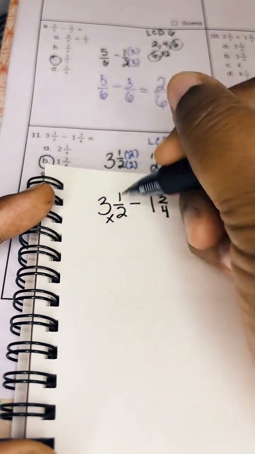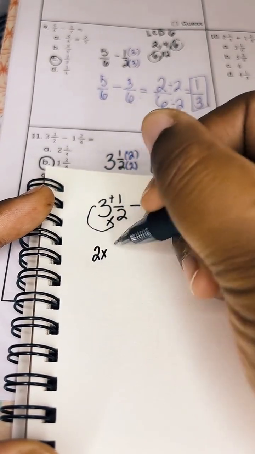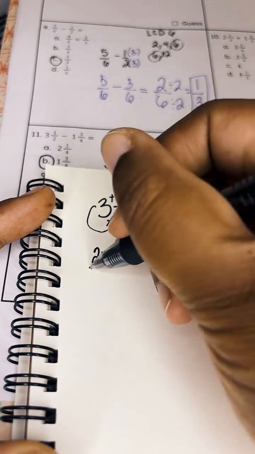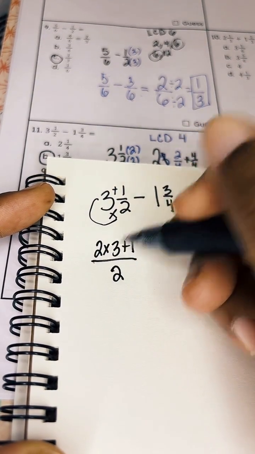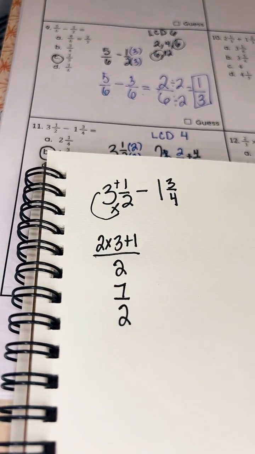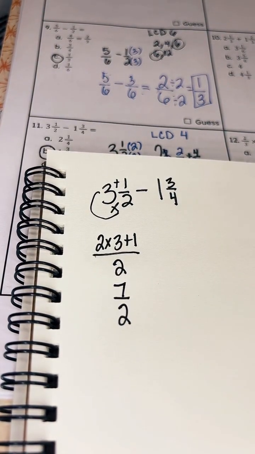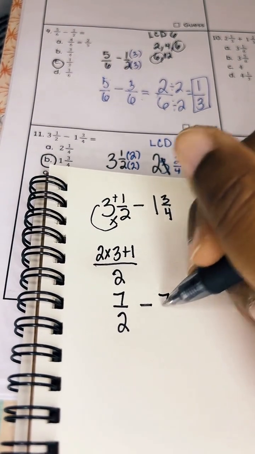So remember, we multiply, then we add. We're going to do 2 times 3 plus 1, all over 2. So we get 6 plus 1 is 7 over 2. Good, Mrs. Boyd. What are you guys getting for the other one? Kaden says 7/4. Felicia says 7/4. Danielle says 7/4. Beautiful. Now we have minus 7/4.